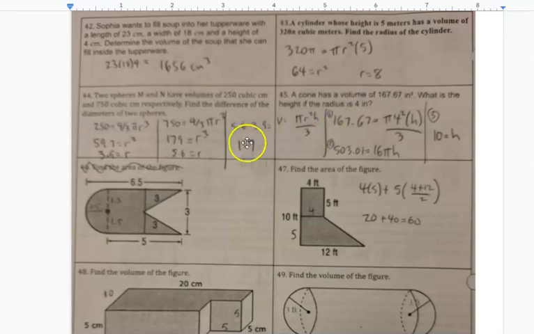Okay, so for 44, we're given the volume of two spheres, and you have to find the diameters of both. Actually, no, it said diameter. I just noticed that, so that's actually not the answer. Let's figure that out. So 250 is the volume of the sphere. If I do 250 divided by 4/3 pi, it becomes 59.7. And then I did the cube root of 59.7.